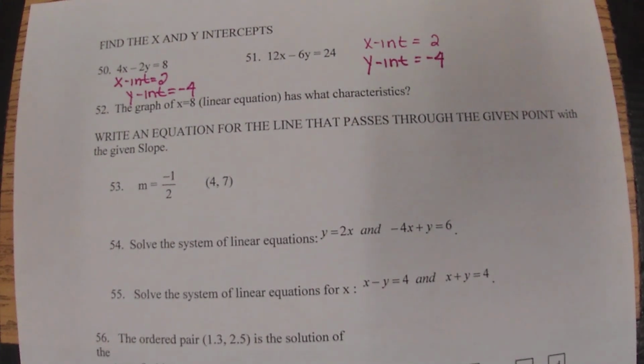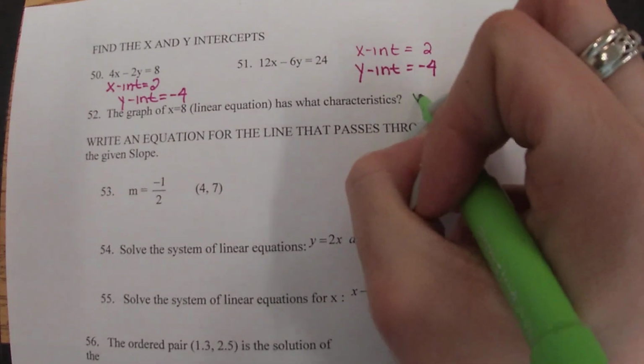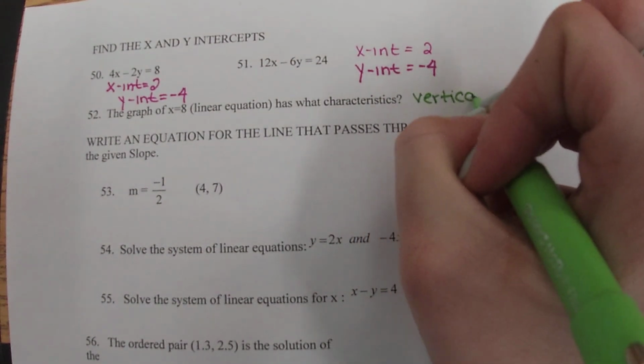The graph of x equals 8 is a vertical line. X equals lines are vertical, y equals lines are horizontal.